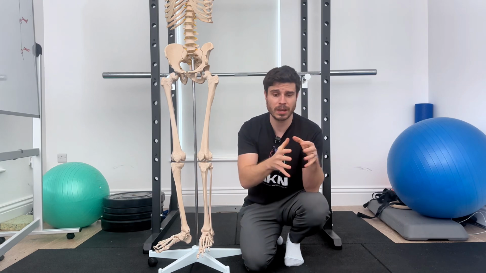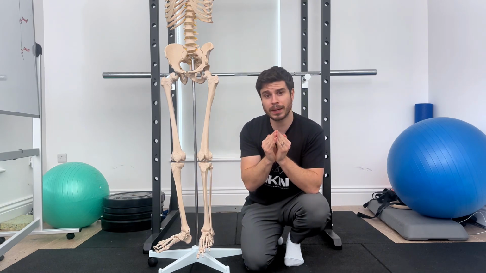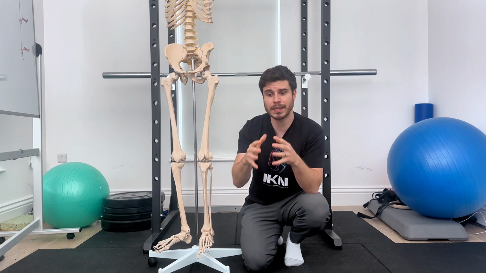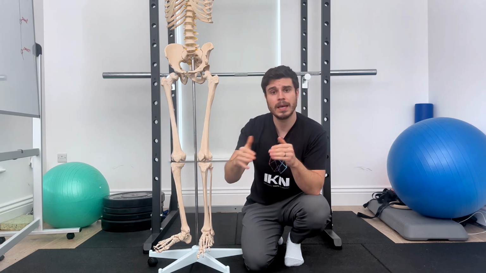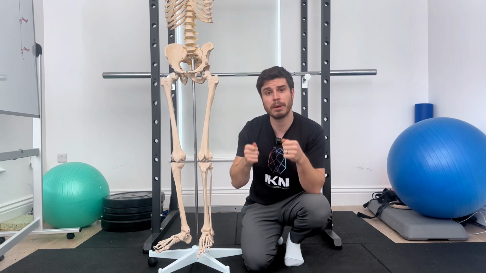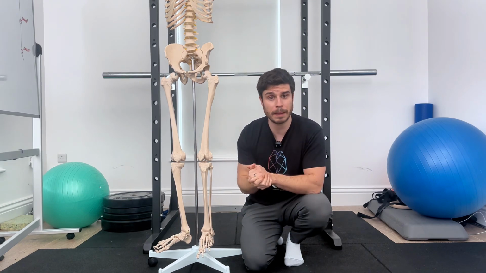So while yes, looking locally at what's available at the knee may not give you a very clear insight into how that knee interacts during a certain task, it's very important when you're gathering information to make a decision about what you're going to do from a rehab standpoint.